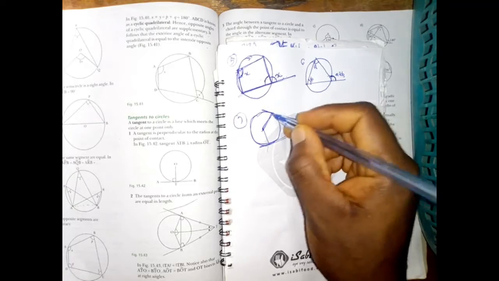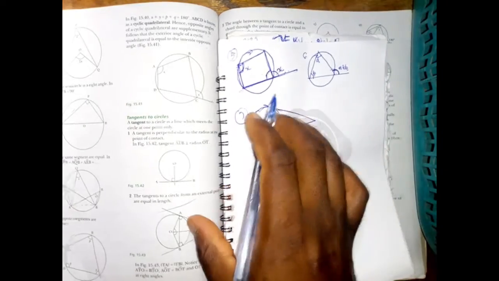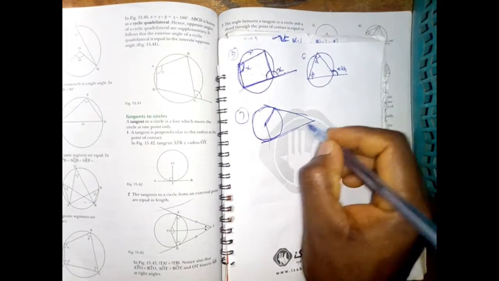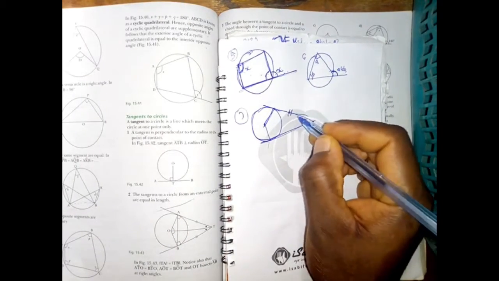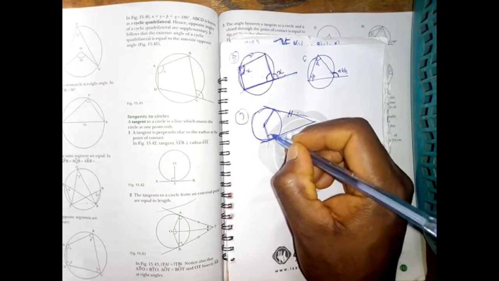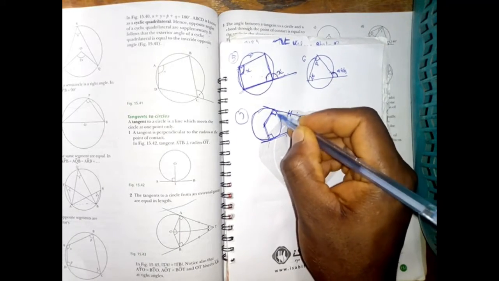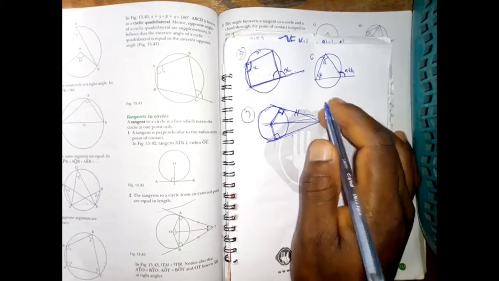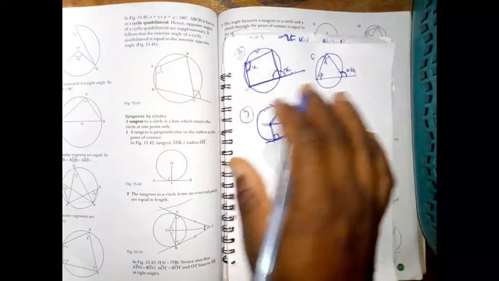So this is a tangent. So tangents to a circle from an external point are equal in length. So this and this are equal. So if this and this are equal, which means the angle formed here is what? Is the same. So this and this are equal. These are angle properties of a circle.